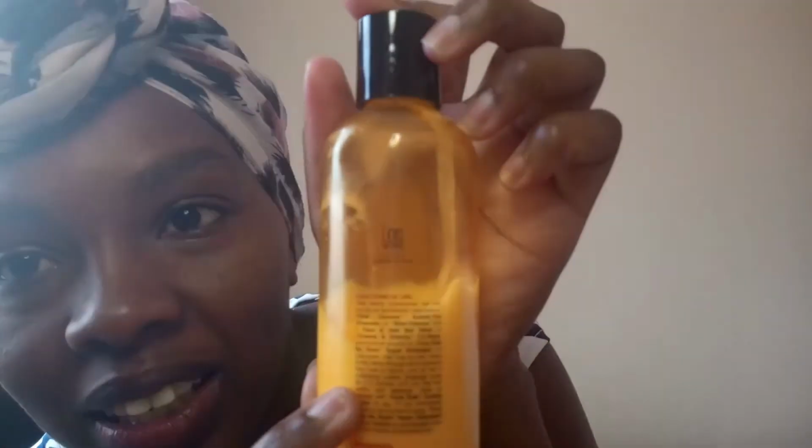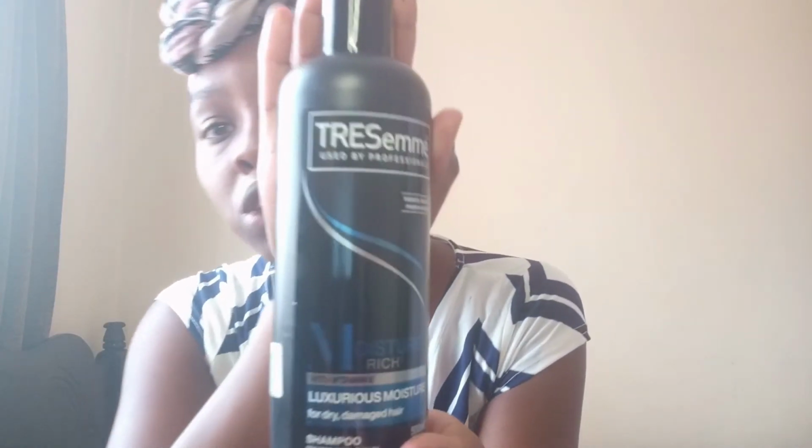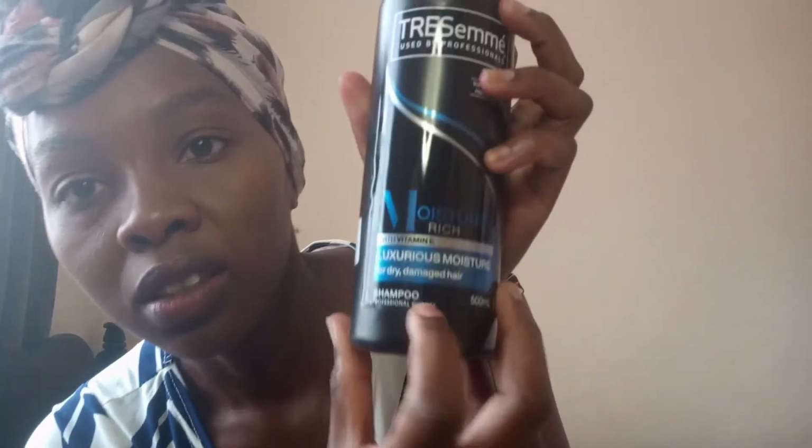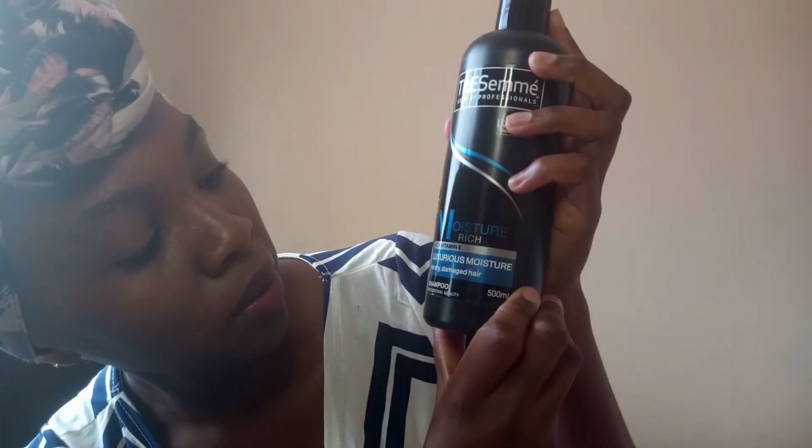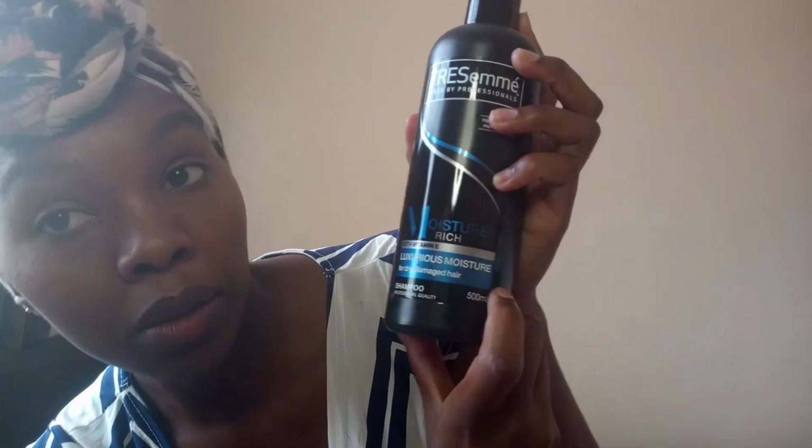Yeah, the L has been written here. I don't think you can see it. So with Kaiwa, I use the LCO method: leave-in, cream, and oil, because her hair is high porosity. Tresemme shampoo, the moisture one. It's for dry and damaged hair. High hair porosity can be very dry.